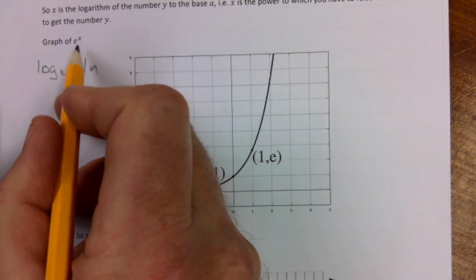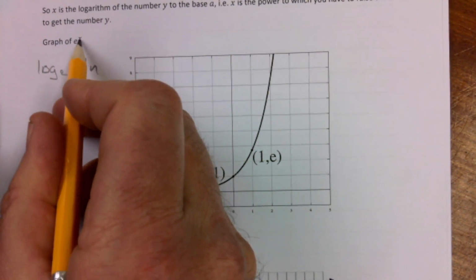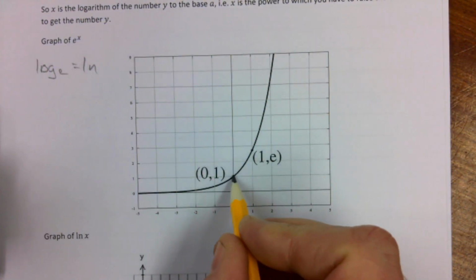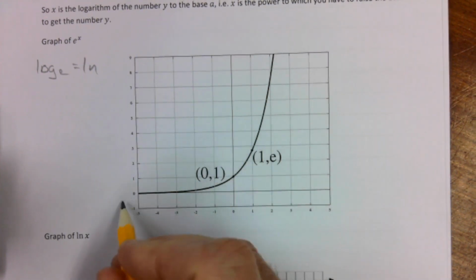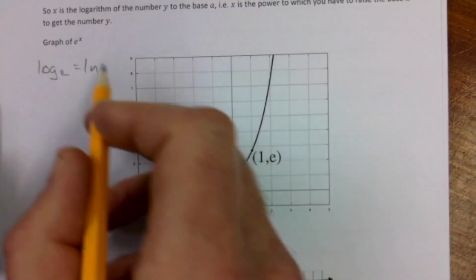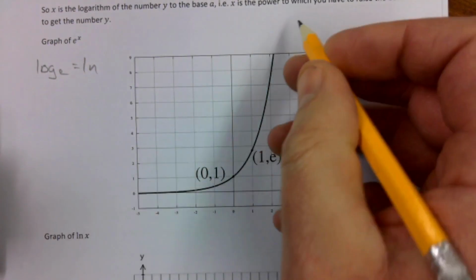With any of those exponential graphs where x is the power, it always goes through the point 0,1, and whenever you put in 1, you have that. Stick it in your calculator, you get your 2.718, and we have that.